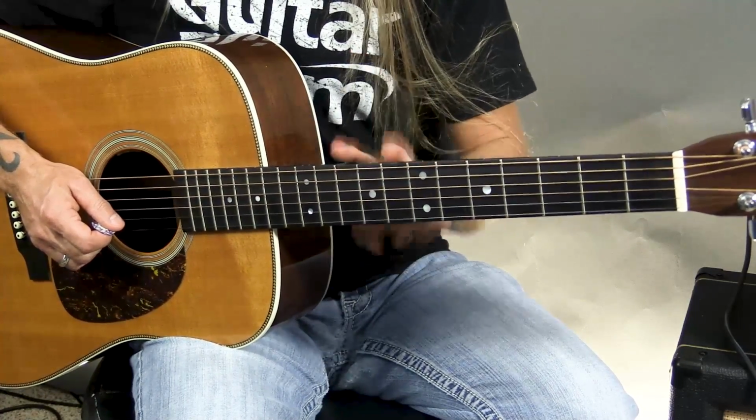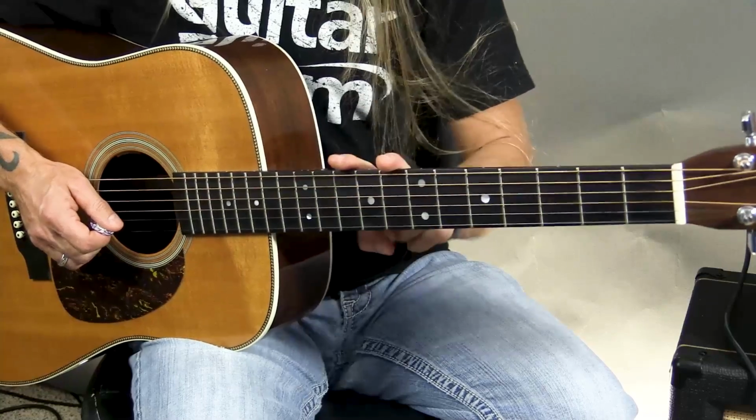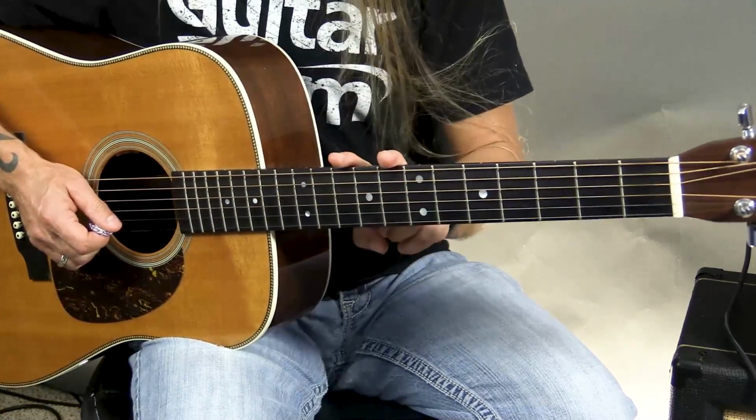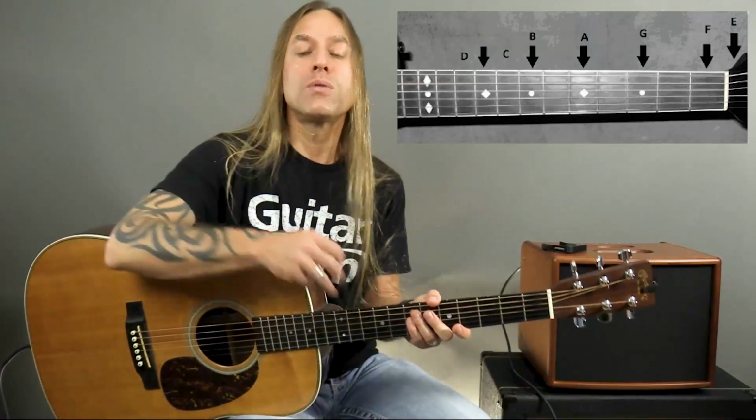F, G, A, B, C, and D: 1, 3, 5, 7, 8, and 10. So all you have to do is memorize 1, 3, 5, 7, 8, and 10. F, G, A, B, C, and D, and practice those. D is 10, B is 7, G is 3, F is 1, A is 5, C is 8.